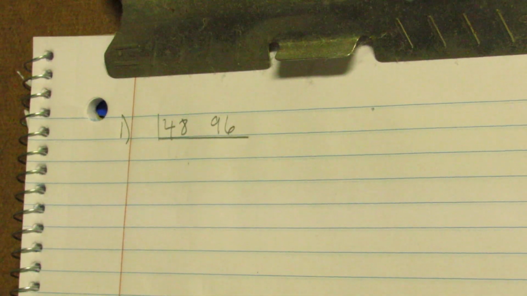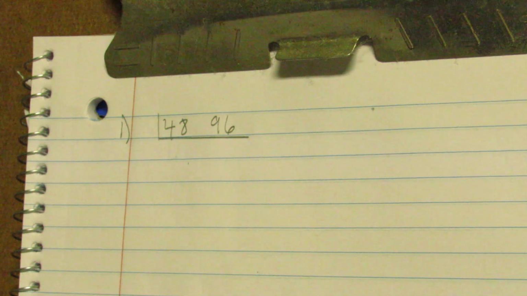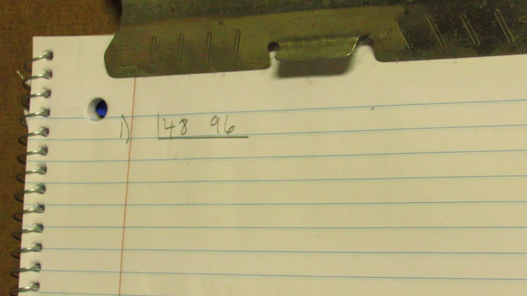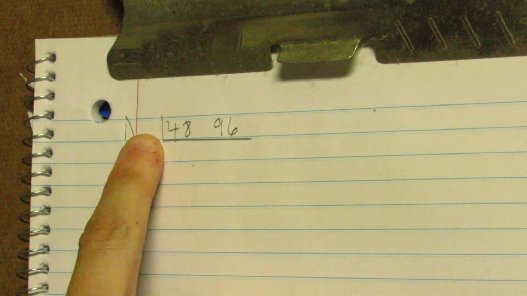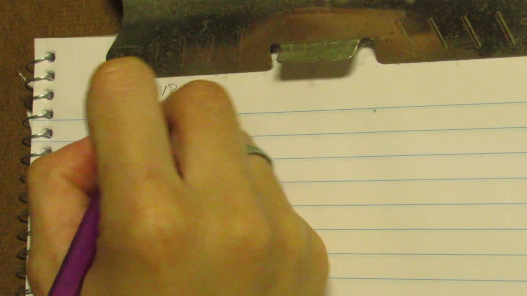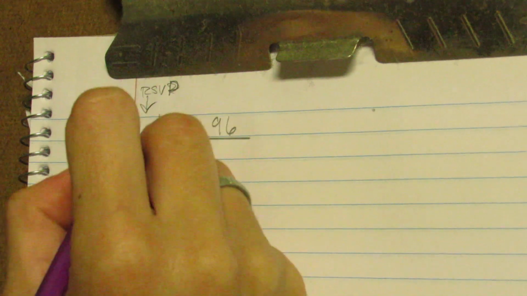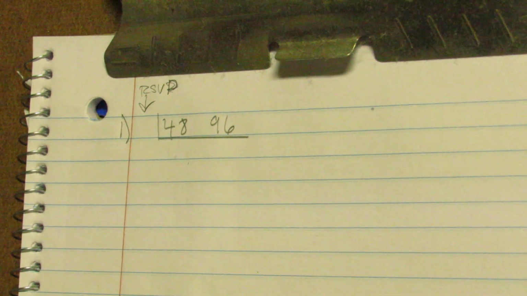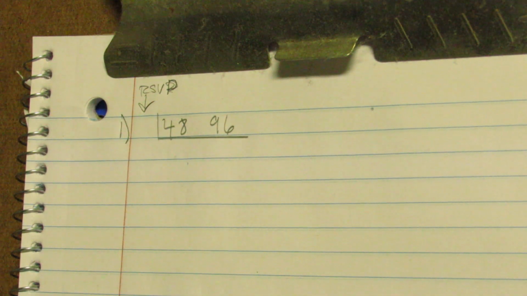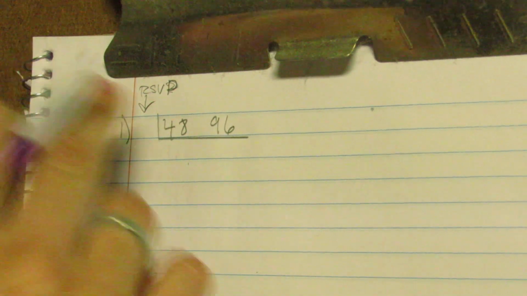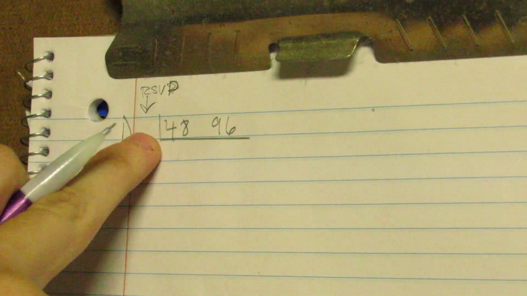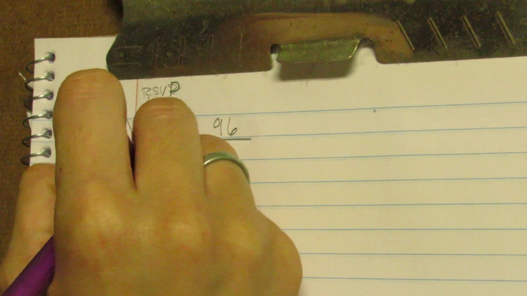I like the ladder method, to be honest, because I feel like it works 99% of the time. So I'm going to use that, alright? So let's look. I'm going to start with a prime number. Now, please remember, this area is RSVP for prime numbers. So are you going to tell me 4? Are you going to tell me 8? No. So you're going to put prime numbers right in that spot. So I can start at 2, but I can also start at 3. So I'm going to put a 3 here.